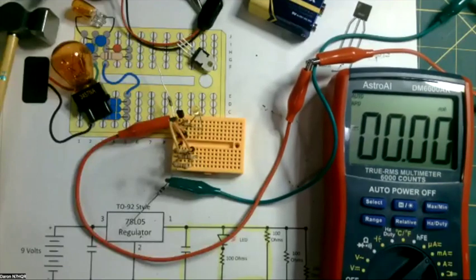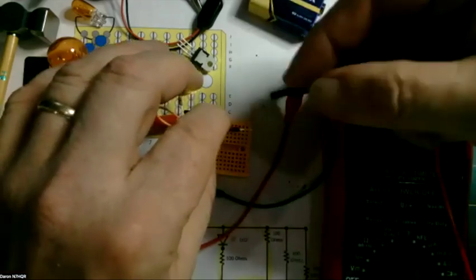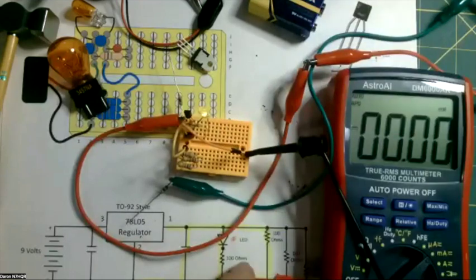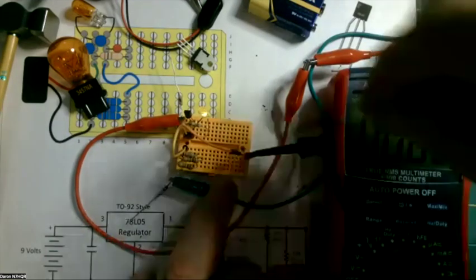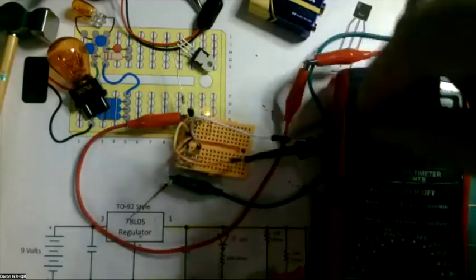But if you start drawing more current, then you're going to want a larger device to do it. So hopefully, what we're going to do is burn up the 78L05. Let me see if I've got another jumper. Well, we can put an ammeter in series with the output, I think, here.